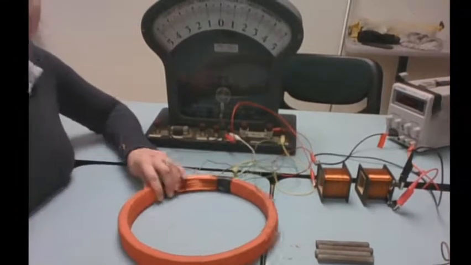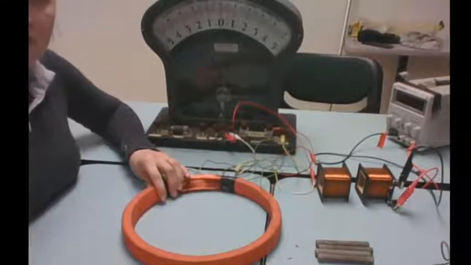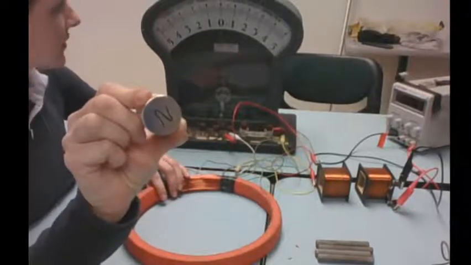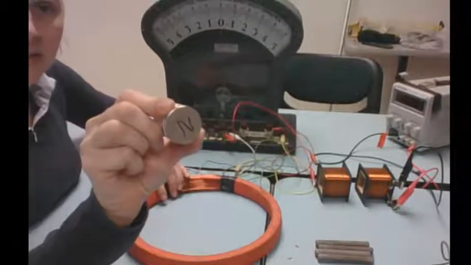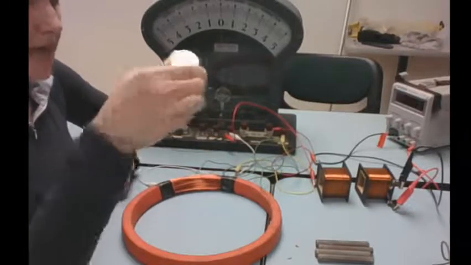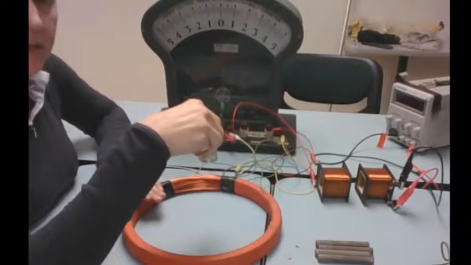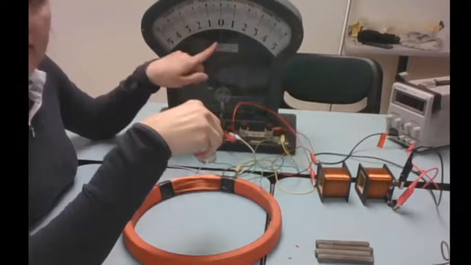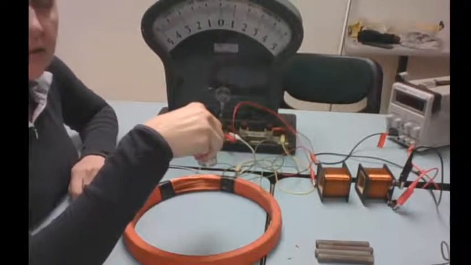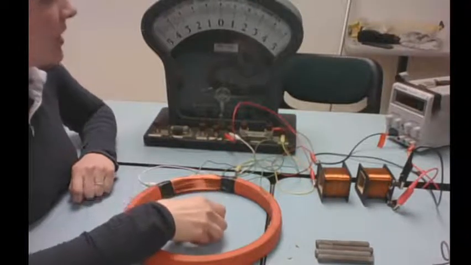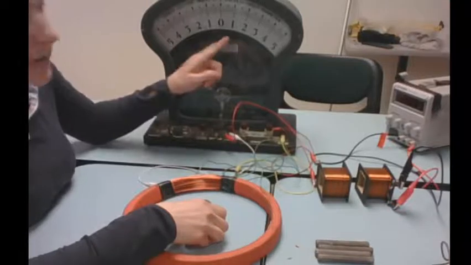And I have a magnet, and you see the little N. So here's the north pole of my magnet. And this will be the moment of truth to see if I hook this up right, because I'm not quite sure right now. As I move this down in toward the loop, there should be a positive, the dial should deflect to the right. And there you go. Do you see it? So the dial, which is right here, deflected a little bit to the right.